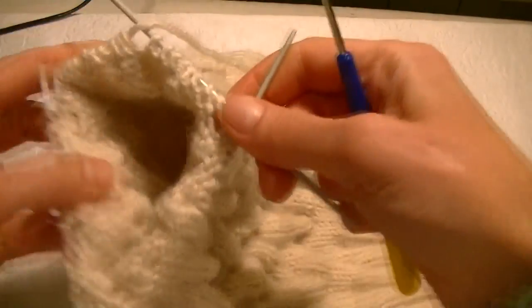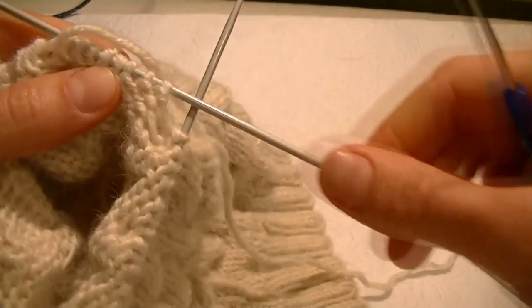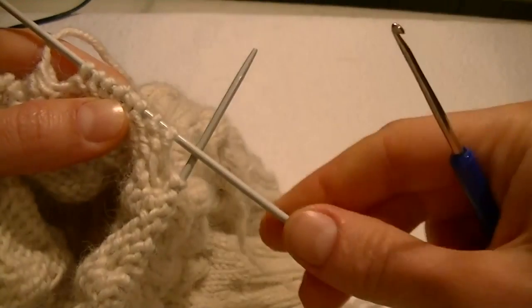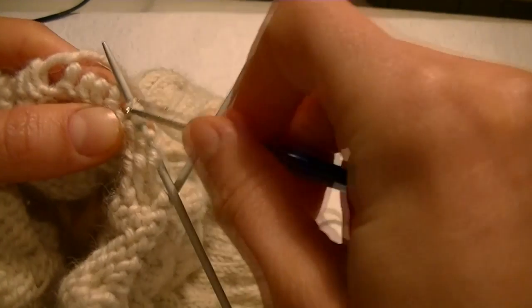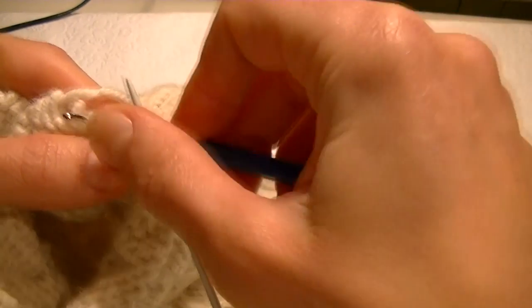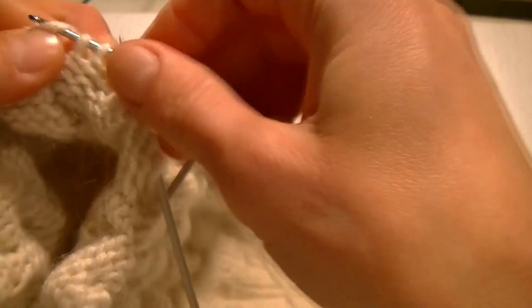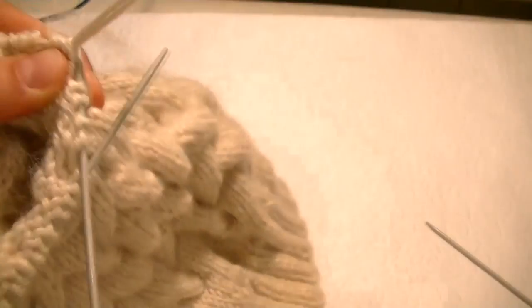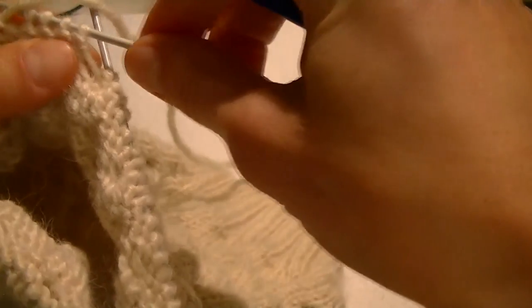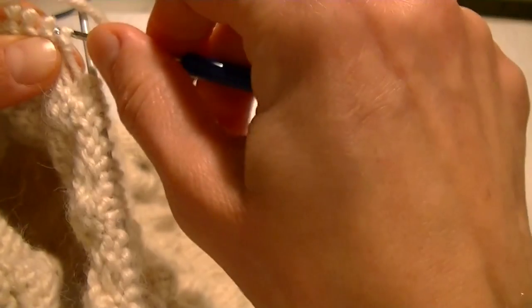Next needle. Carefully, circle-wise. We stretch the thread through the stitches.